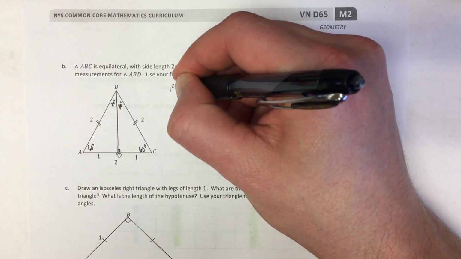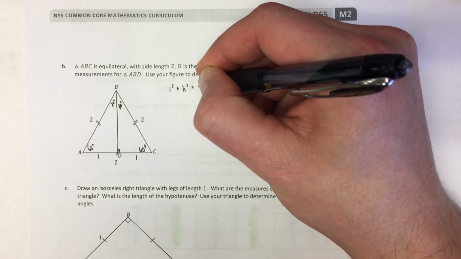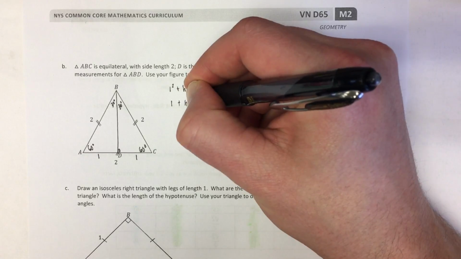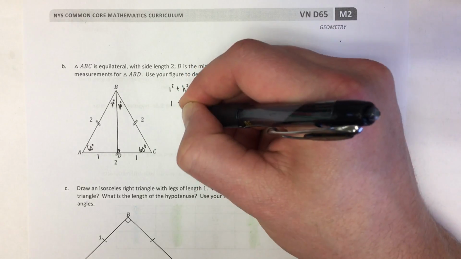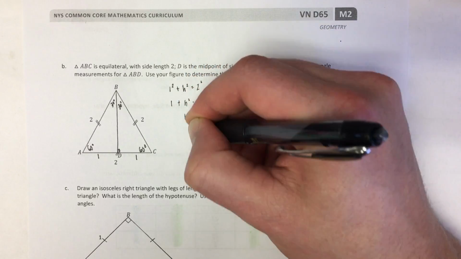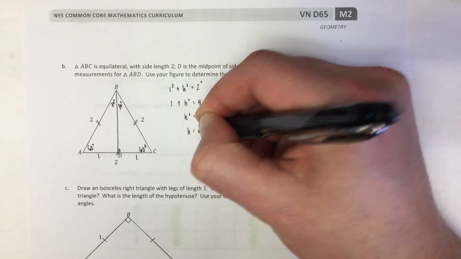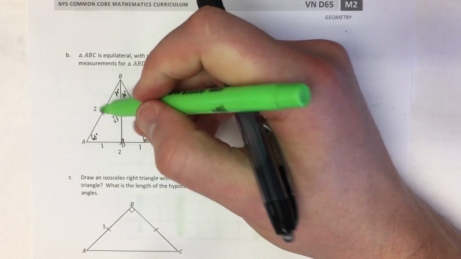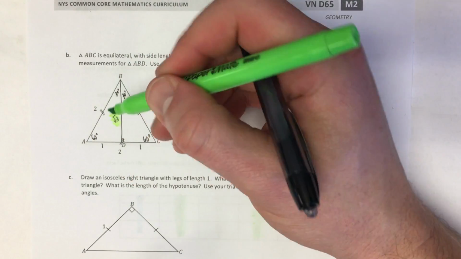So 1 squared plus h squared equals 2 squared. 1 squared is 1. h squared equals 4 minus 1, so h squared equals 3. And therefore h is equal to the square root of 3. So this altitude, the height, is square root of 3. Now how does that help us?